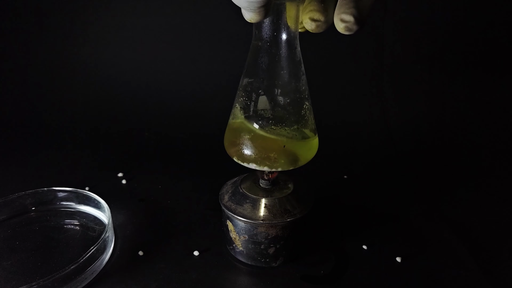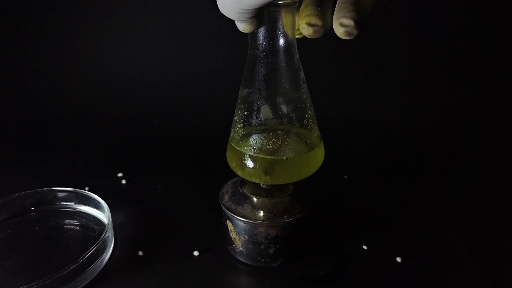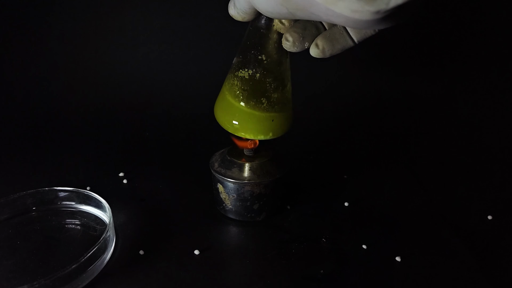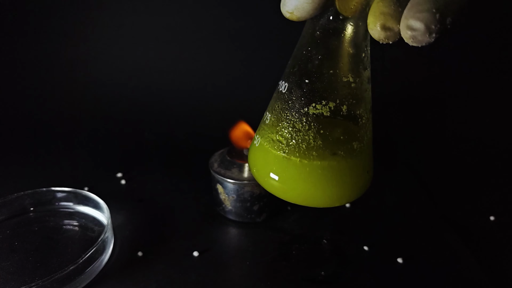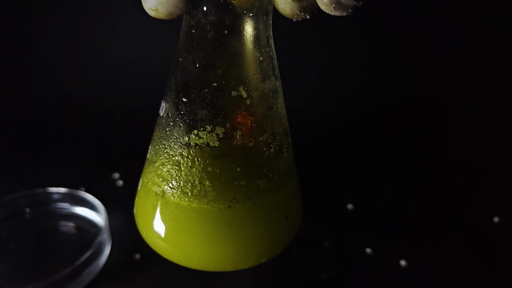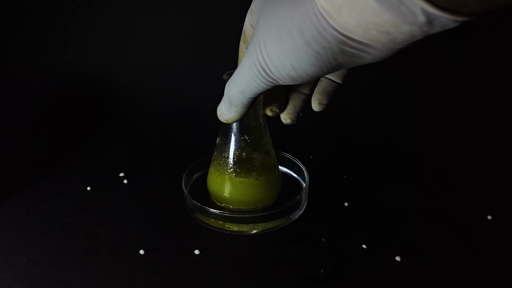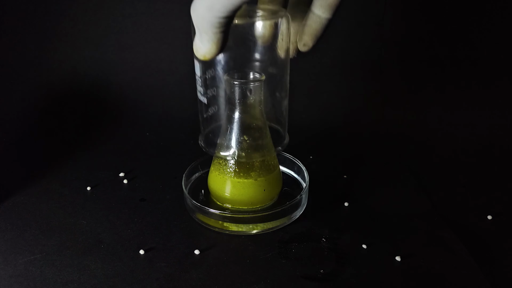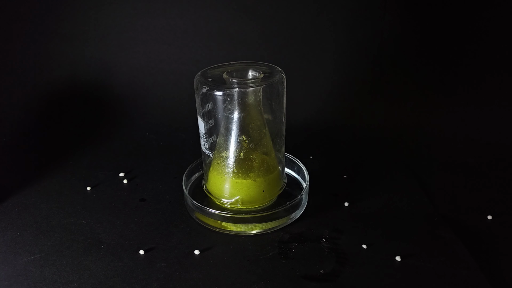I heated the mixture for like 30 minutes, and when it started looking like this, I decided to put it into the battery dish bag. Is it with me or with you also? When one thing starts going wrong, the other follows. The conical flask does not fit into the beaker, so we need to transfer the mixture to a smaller beaker.